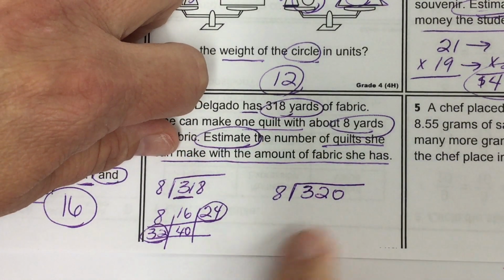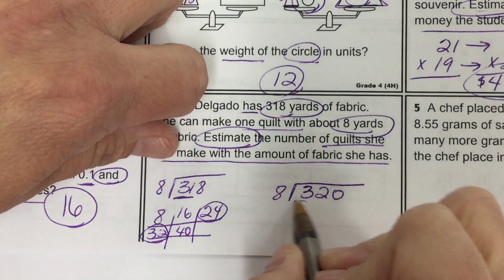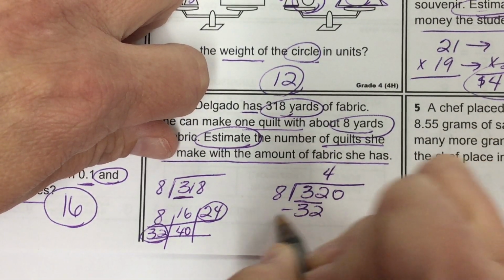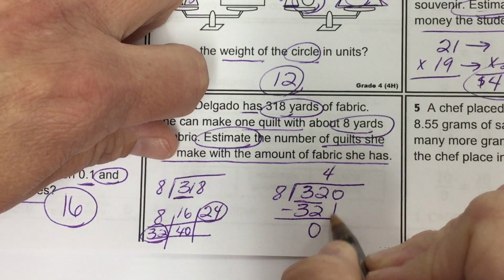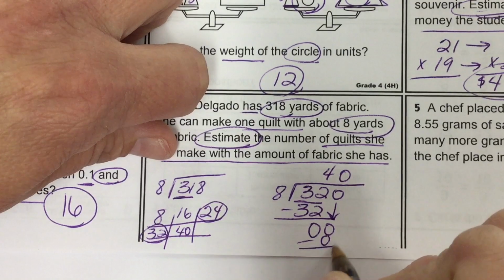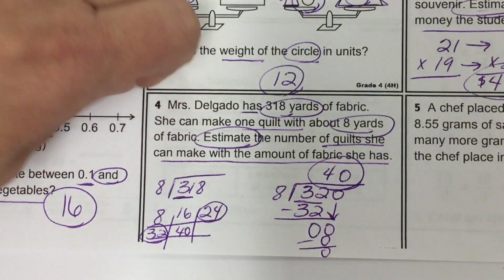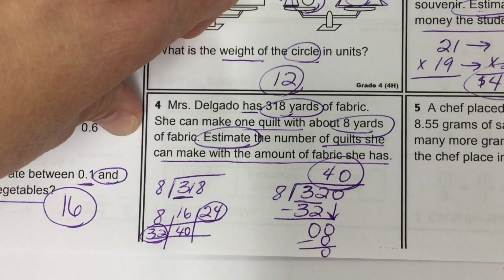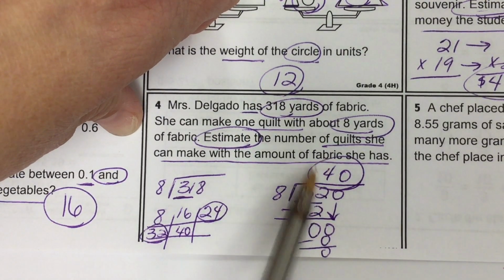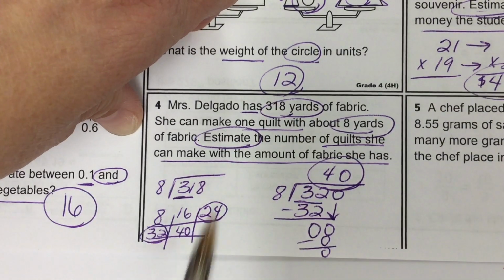Now I can make this an even answer. 8 will go into 32 4 times. 32 minus 32 is 0. Bring down that 0. 8 will go into 0 0 times. So she can make about 40 quilts. Okay, if I would have done 318 divided by 8, I would have had a remainder. This way I have no remainder because we're looking for an estimate.